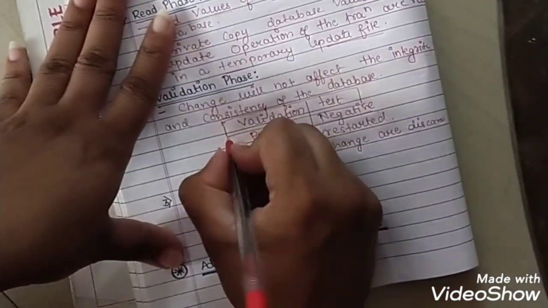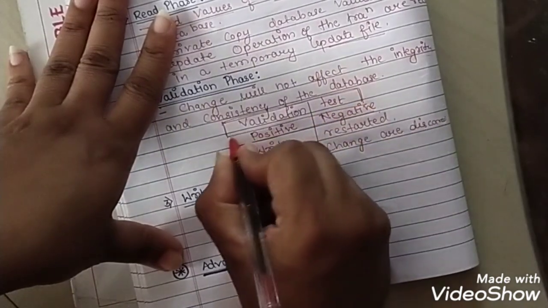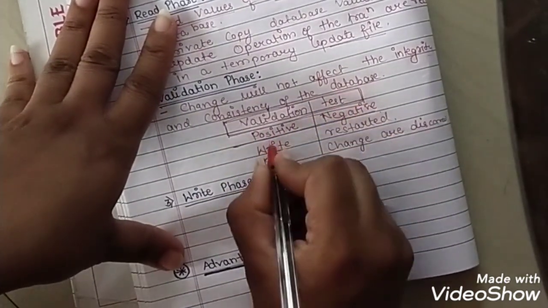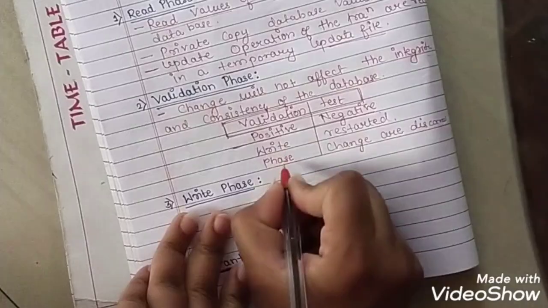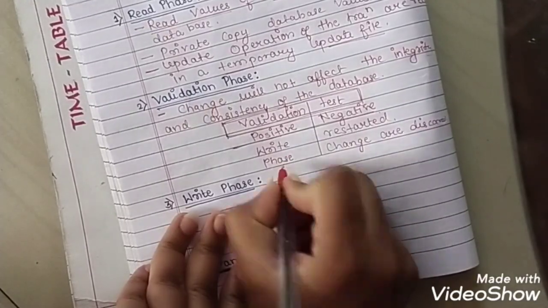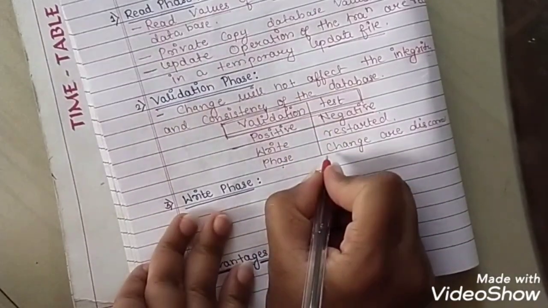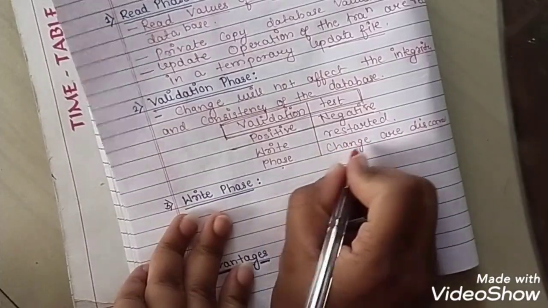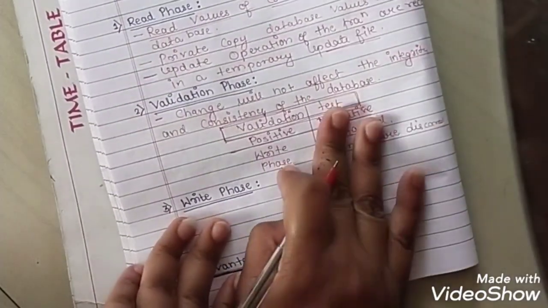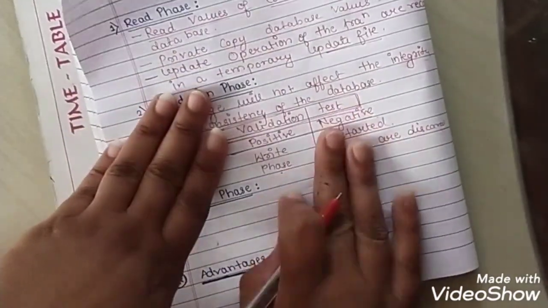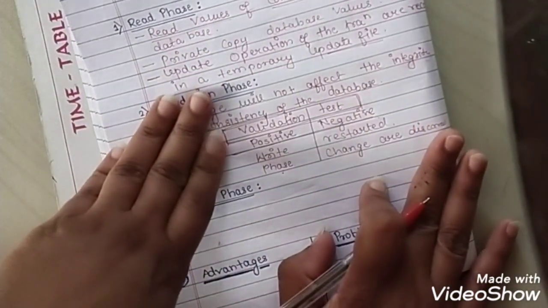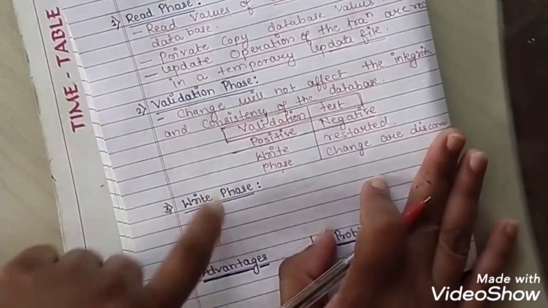Okay, so whatever the validation test is, if it comes positive, then it will go to the write phase. If it is negative, it will go to a restart phase and the changes are discarded. Whatever changes have been made in the transaction will be discarded. Understood? So the next phase is the write phase.